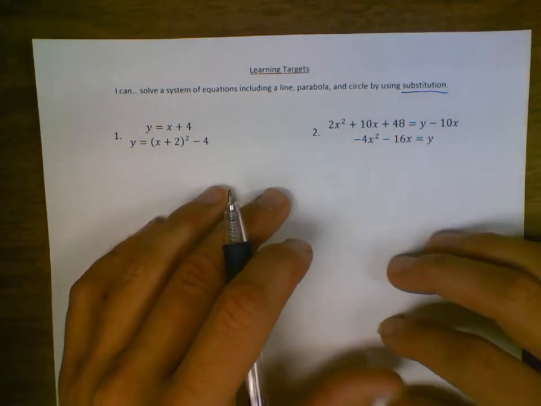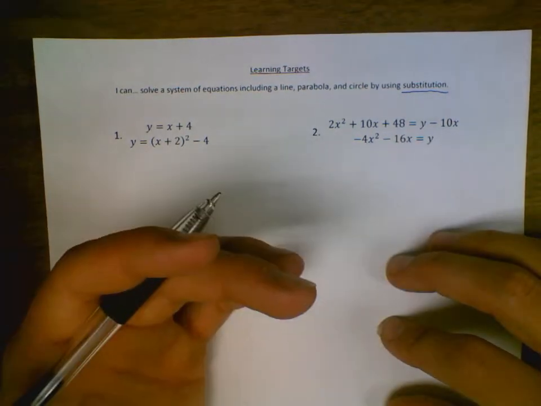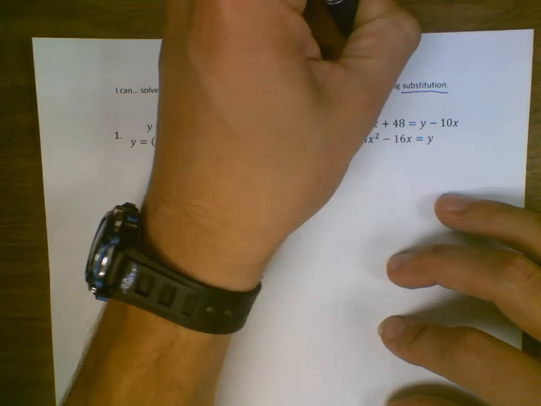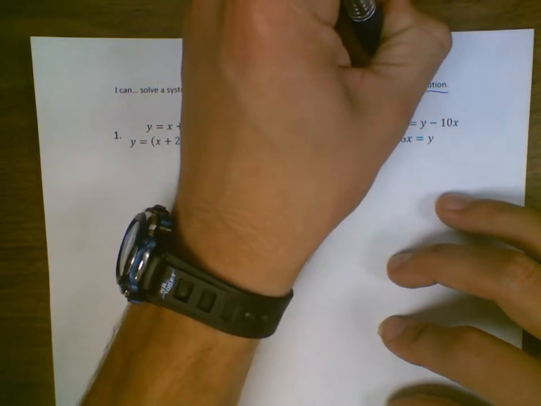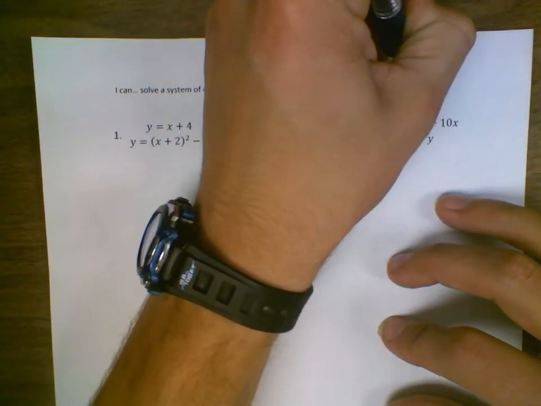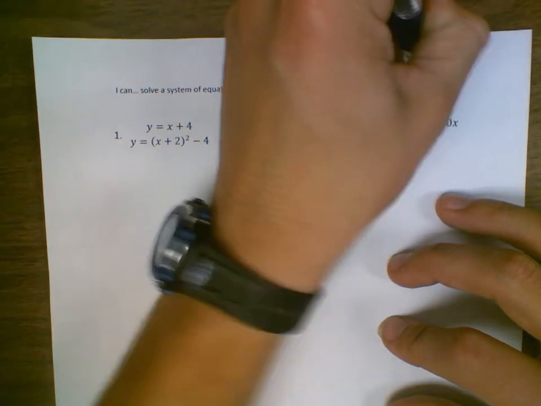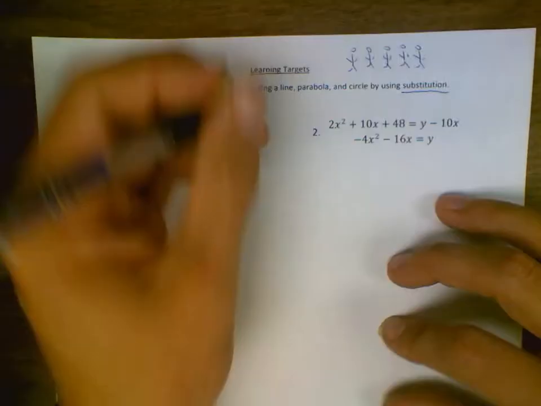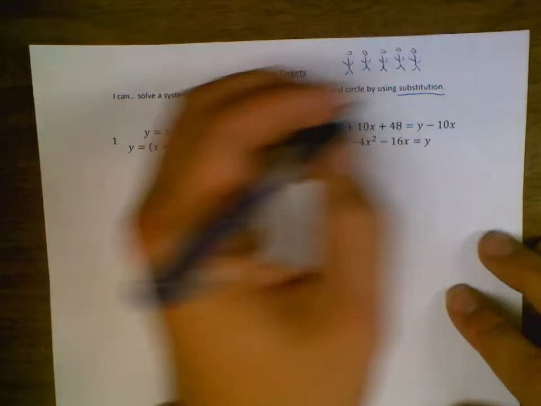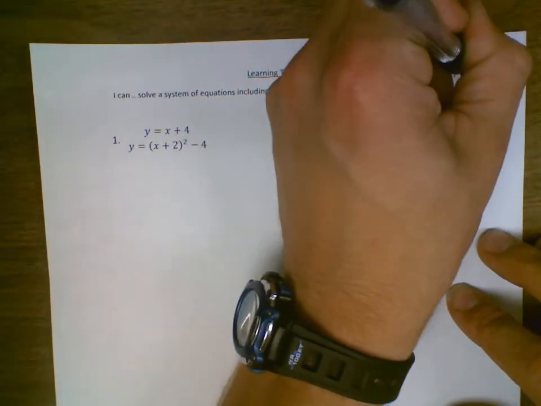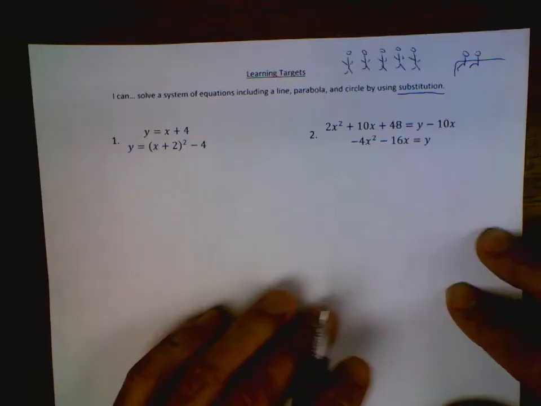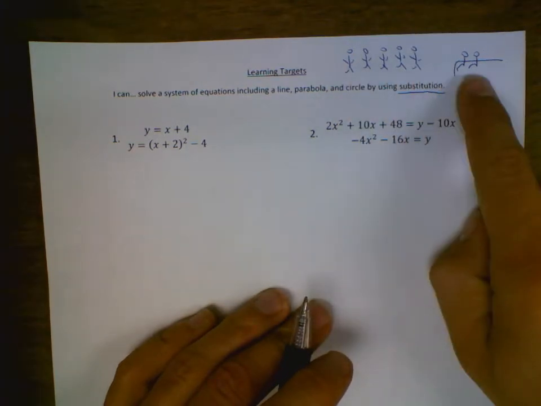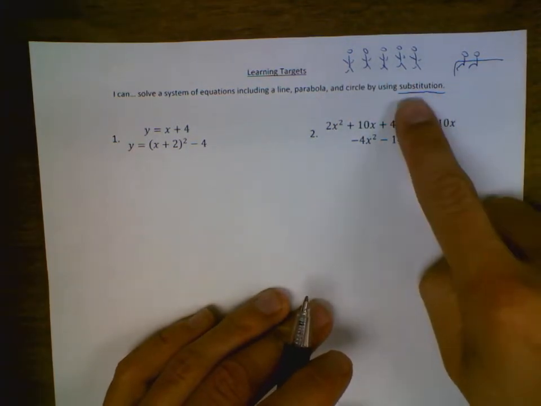Okay, substitution is like what happens in a basketball game, right? So if you imagine you have a basketball game, typically there's 5 players on the court for one team. So if I draw out the 5 players here, imagine this is my team. And then on the bench for that team, I might have a few players there as well. So I have 5 guys in the game, and let's say I have 2 players on the bench, and I want to do a substitution.